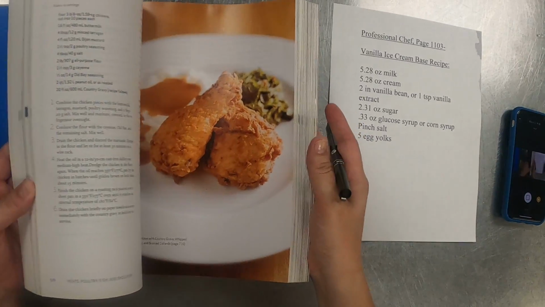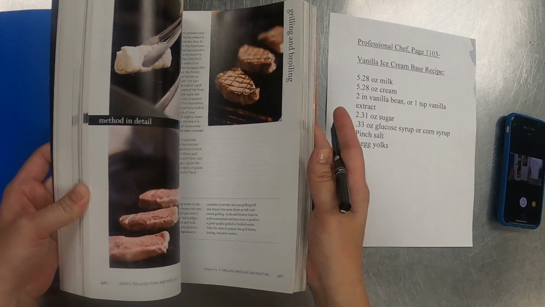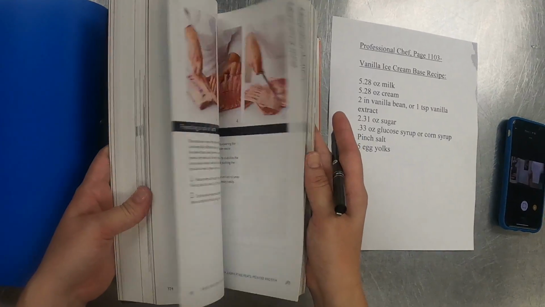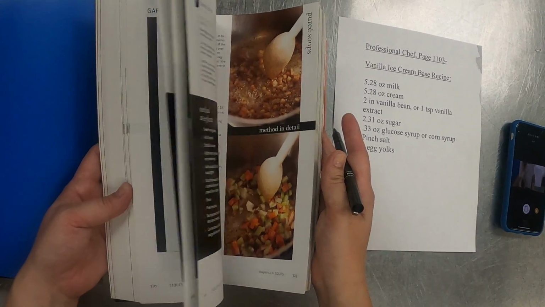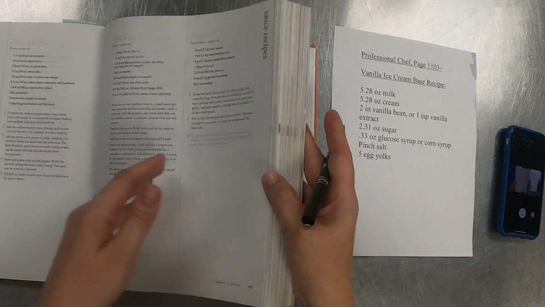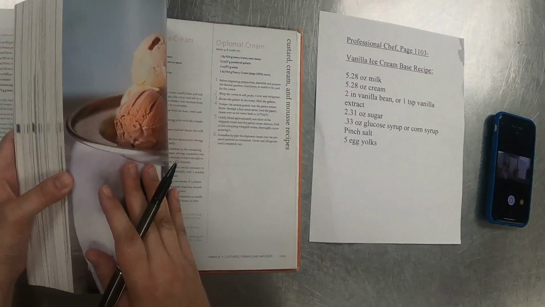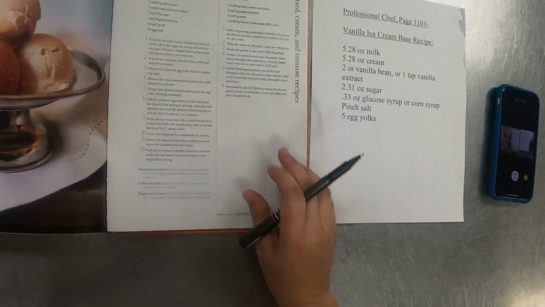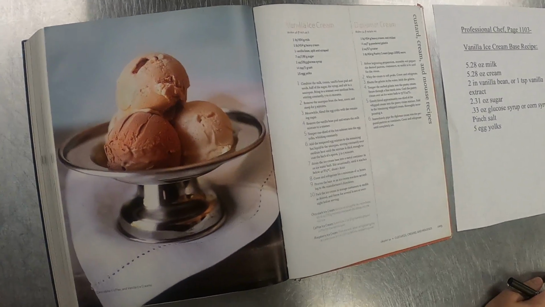So it's relatively affordable as textbooks go. I think you can find this on Amazon for about $40. And it's a great source if you are interested in cooking. I highly recommend just having one in your library. And there is a section in the back devoted to baking and pastry. And here on page 1103, we have our ice cream recipe, vanilla ice cream base.